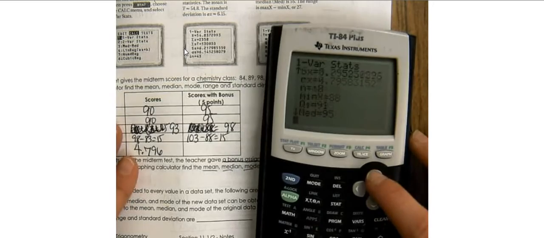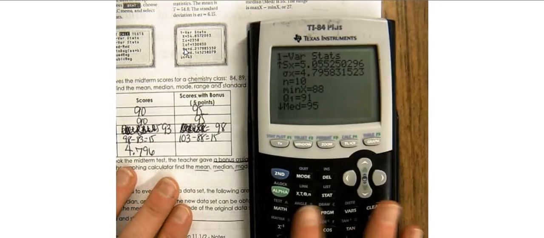If I added 5 to all of my values, that would make the mode 98. So this time around, 98 is going to be my mode. And my standard deviation, if I scroll up, is 4.796.